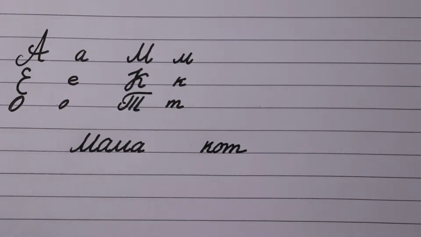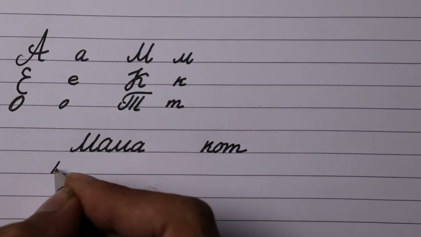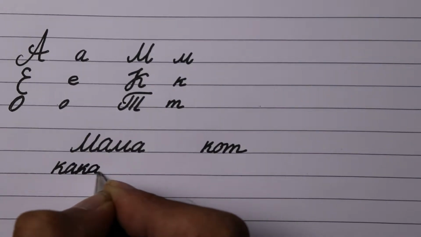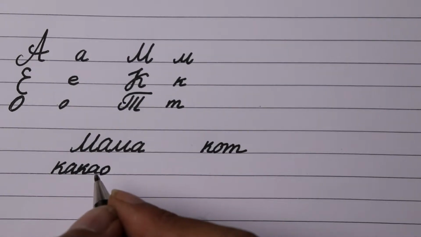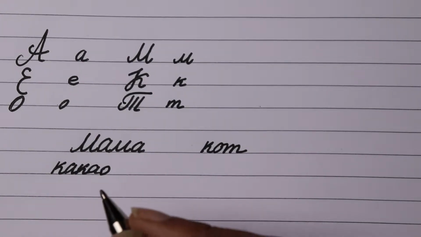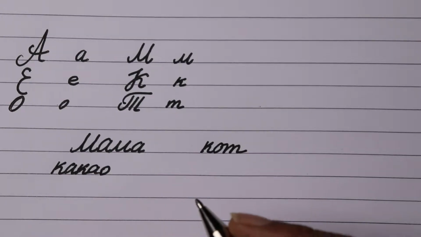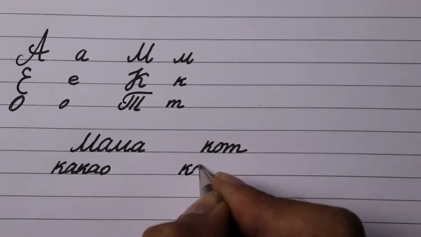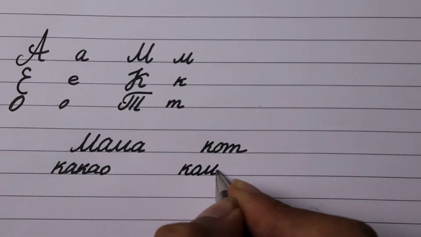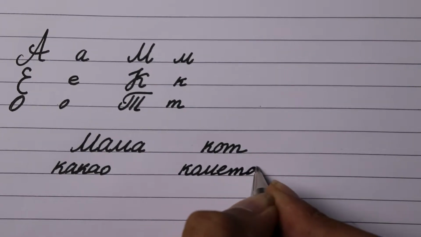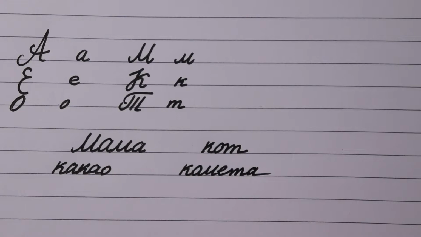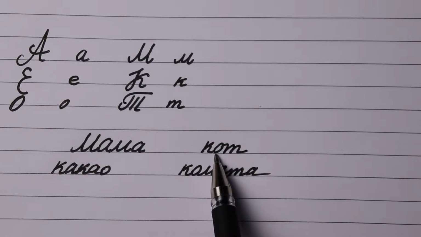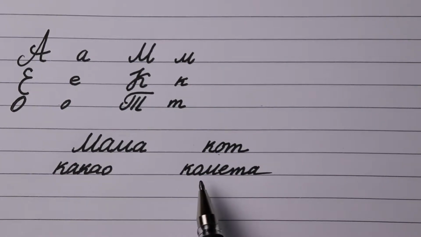And in winter we love to drink cacao. And the word composed of all six letters that we have learned with you today: komiet. Mama, kot, cacao, komiet.